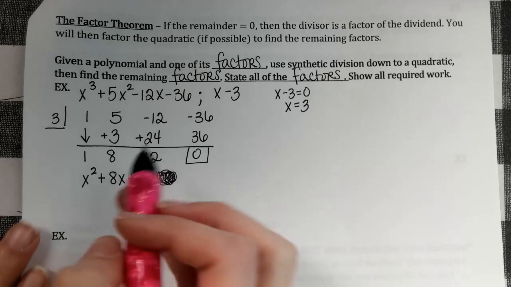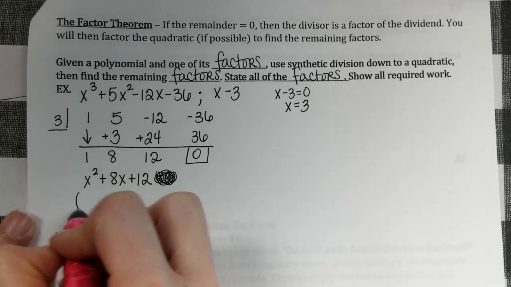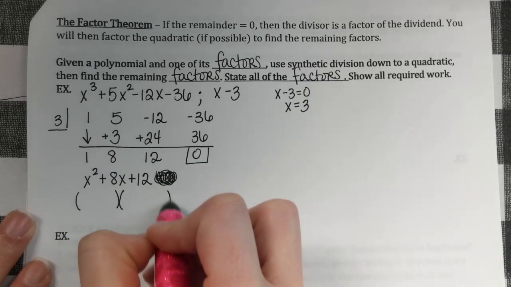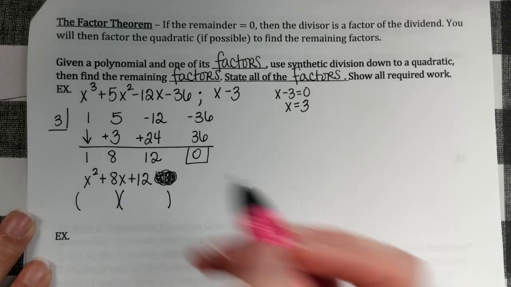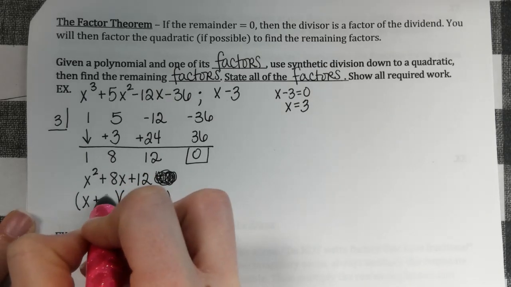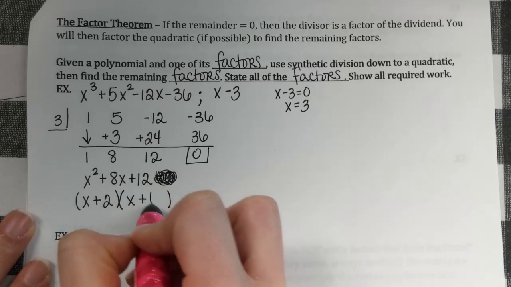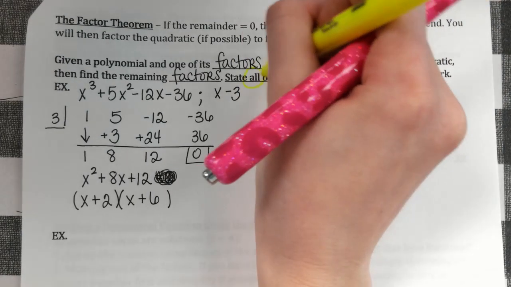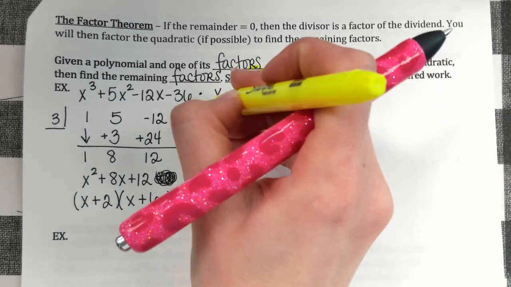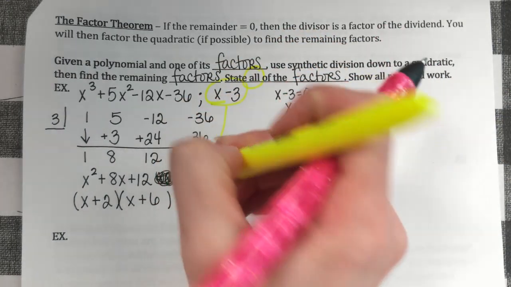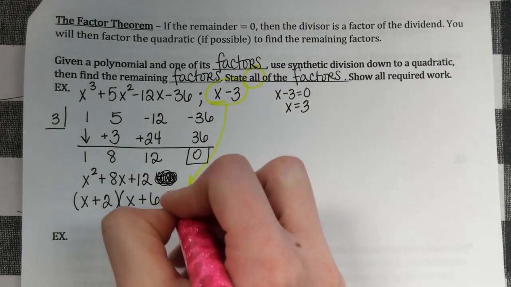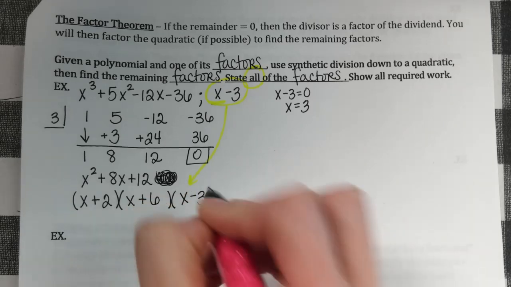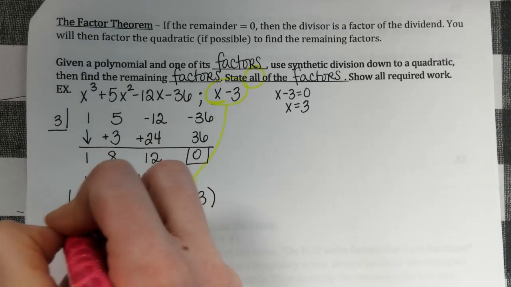So factors of 12 to give me 8, what would that be? 6 and 2. So x plus 2, x plus 6. Or you can do the 6 first, the 2 second. It doesn't matter. But because it also says state all of the factors, you also have to take that x minus 3 and include that in your answer. So whatever you start with that I give you is also part of your answer.